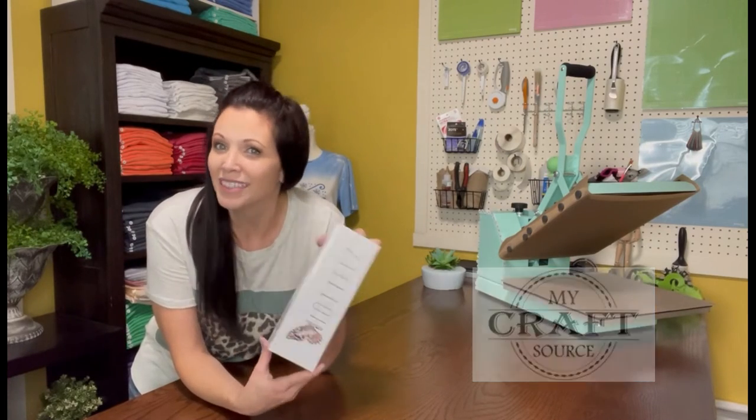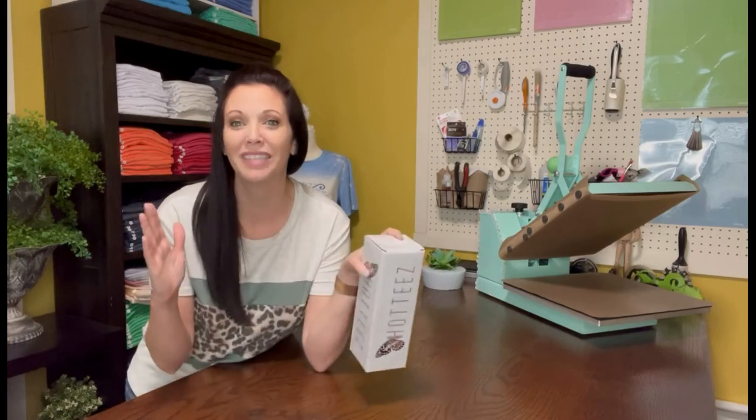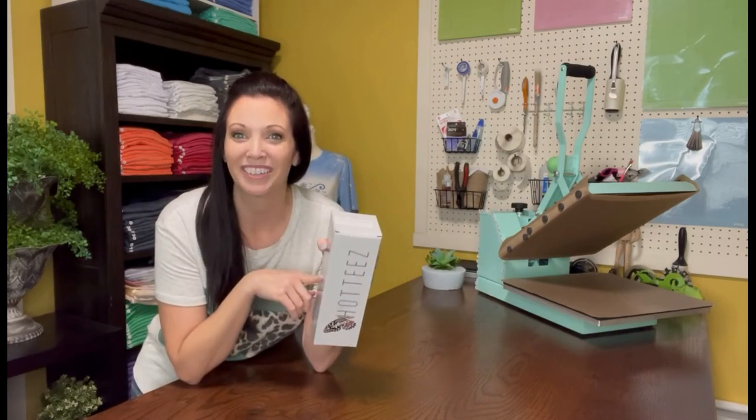But without further ado, if this sounds like fun to you, you want to learn how to make your own templates so that you can put them on your own tumblers, then tag along.